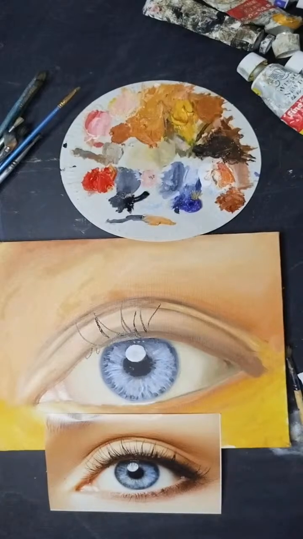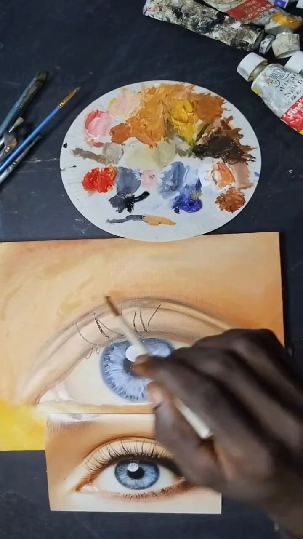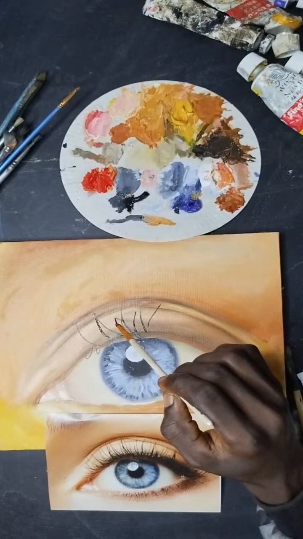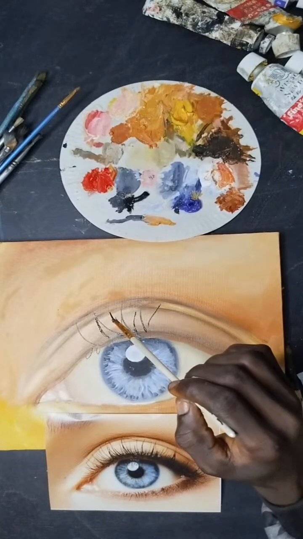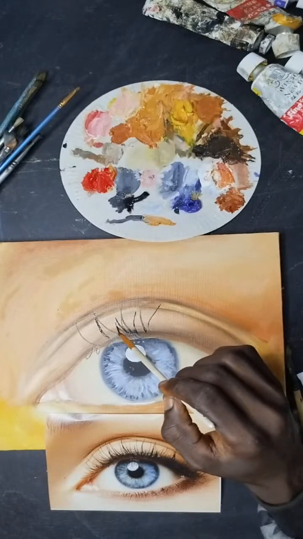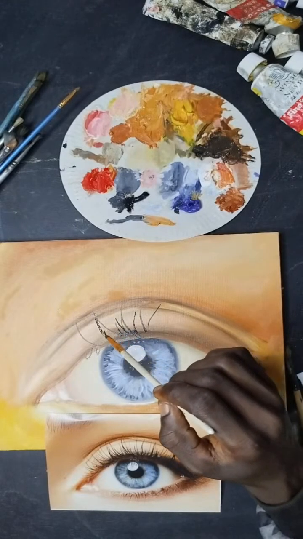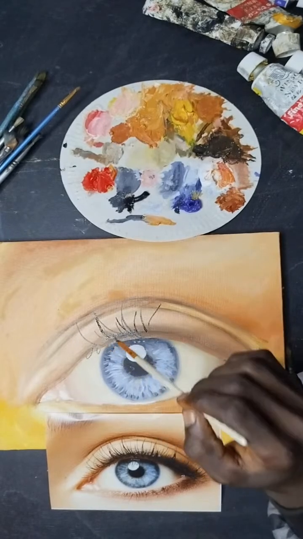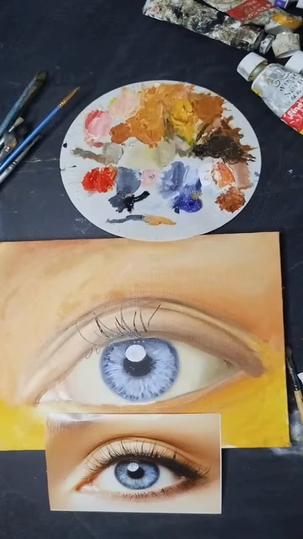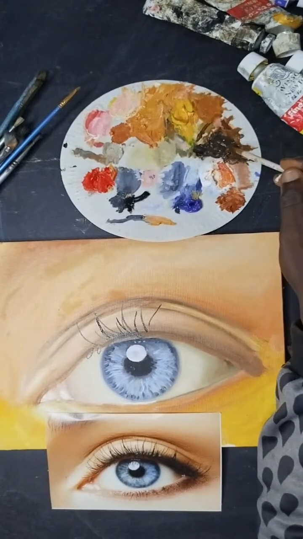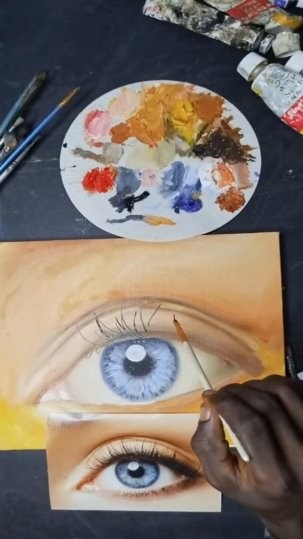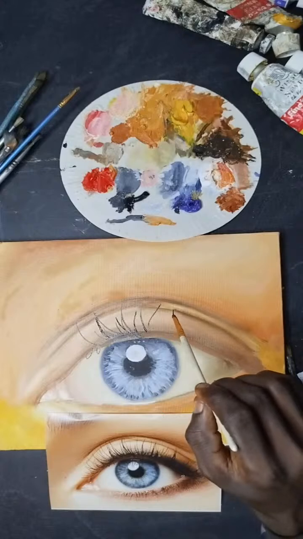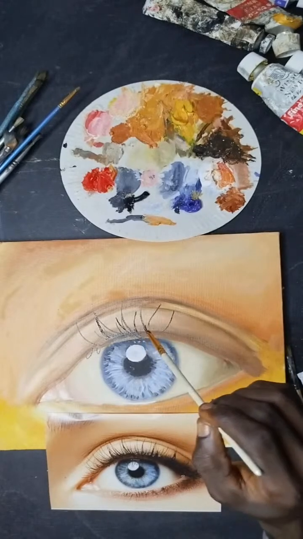So this might be very time consuming and stressful, but believe me, it's worth it in the end if you have the patience. Art is all about patience. You need to be very patient to be an artist. And focus.